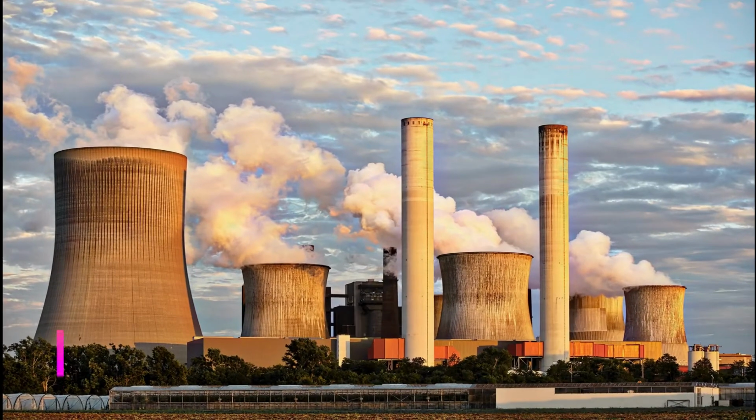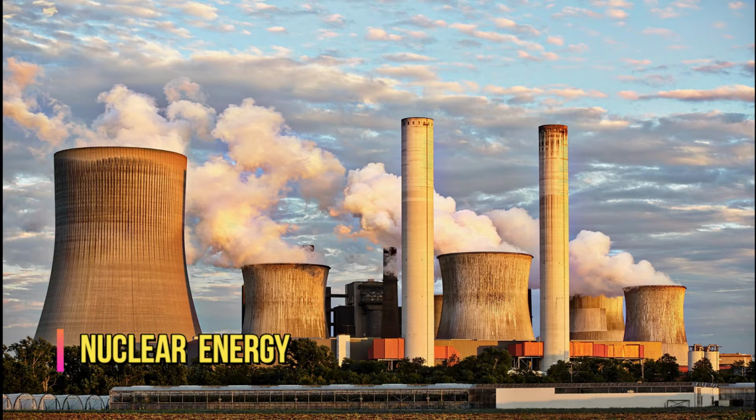Nuclear energy is energy stored in the nucleus of an atom, and it's the energy that holds the nucleus together. Very large amounts of energy can be released when the nuclei are combined or split apart. Nuclear power plants split the nuclei of uranium atoms in a process called fission. The sun combines the nuclei of hydrogen atoms in a process called fusion.